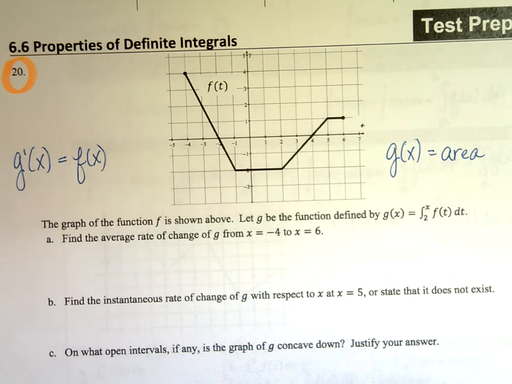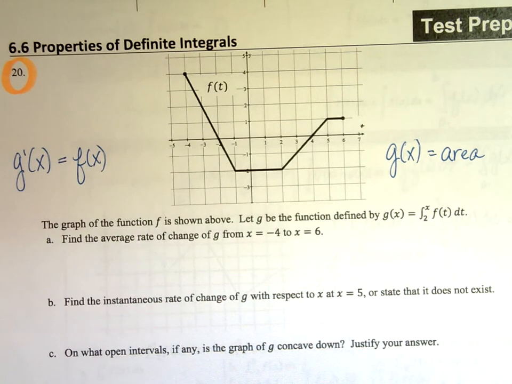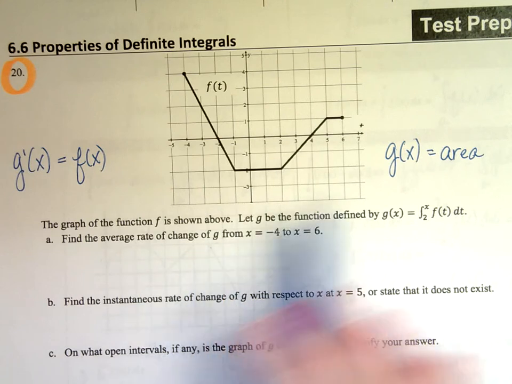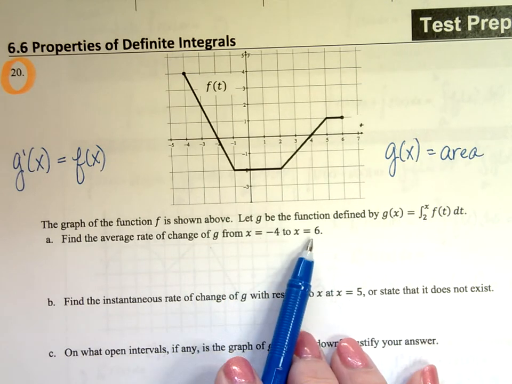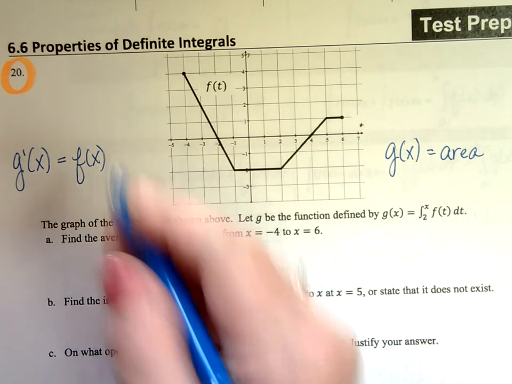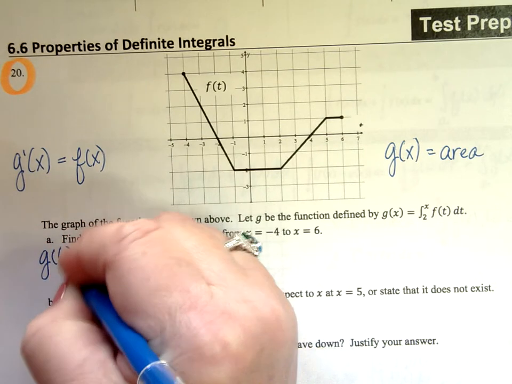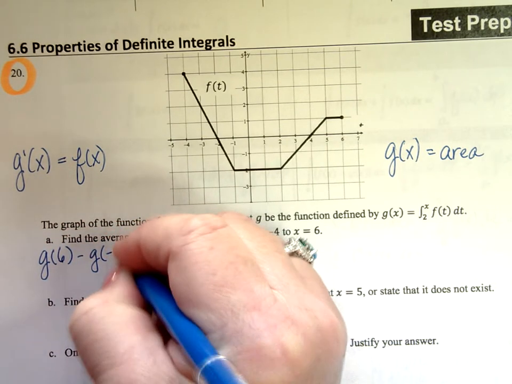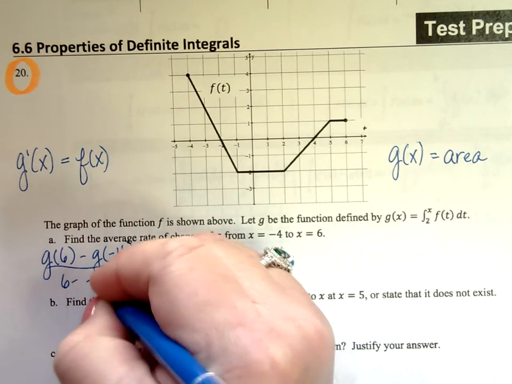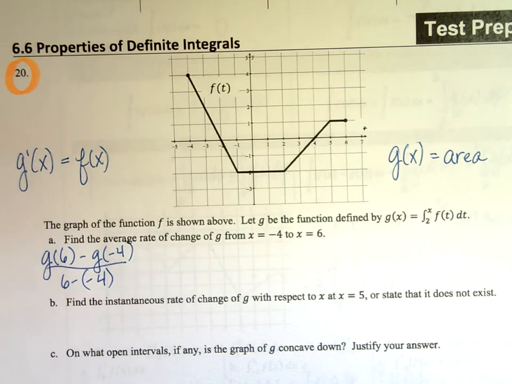All right, average rate of change. So if I want the average rate of change of g is area, from -4 to 6, I'm looking at average rate of change, g of 6 minus g of -4, all over 6 minus -4. Right? Average rate of change is like the slope. And so you're looking for the slope. And if you think of it with what they gave you, it's g of 6 minus g of -4 over 6 minus -4. Now here's where it gets a little dicey.